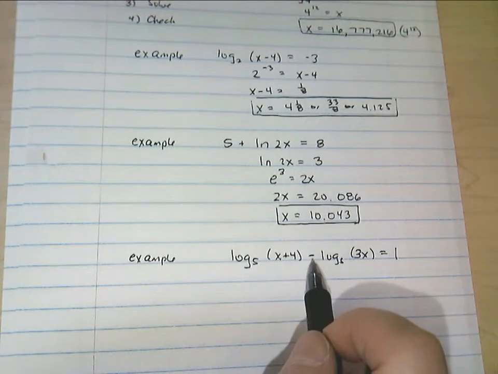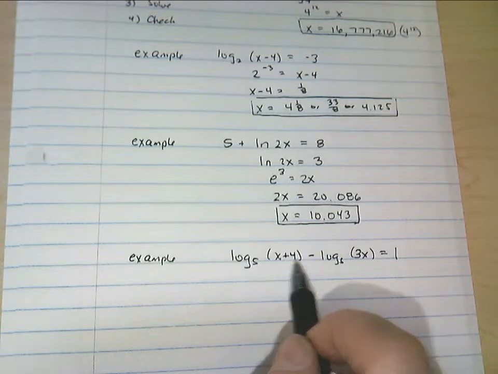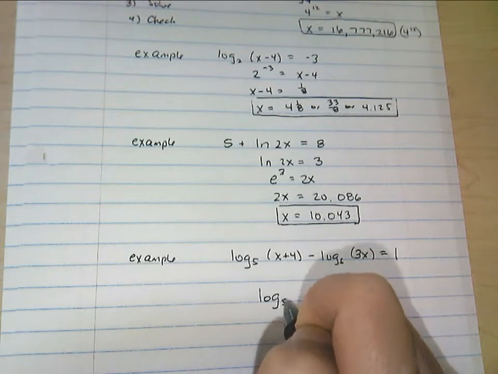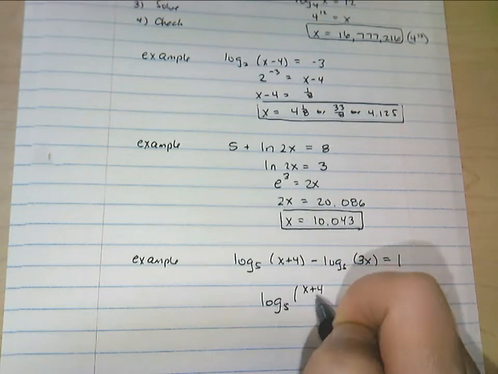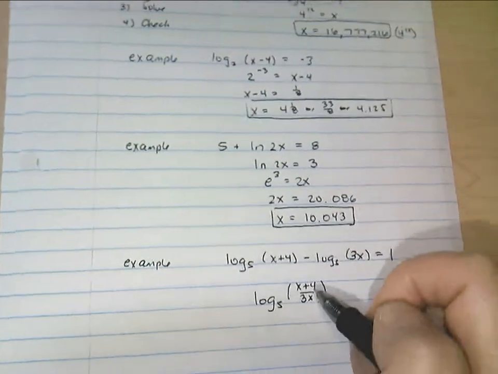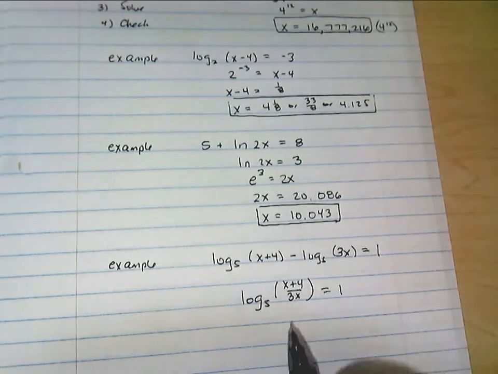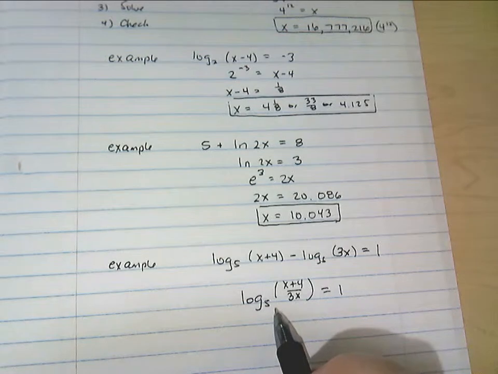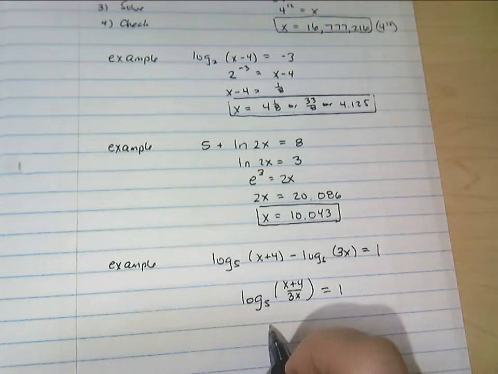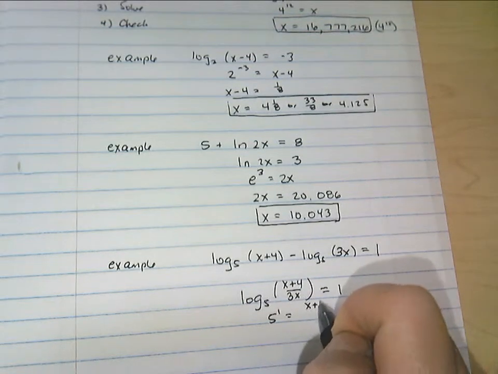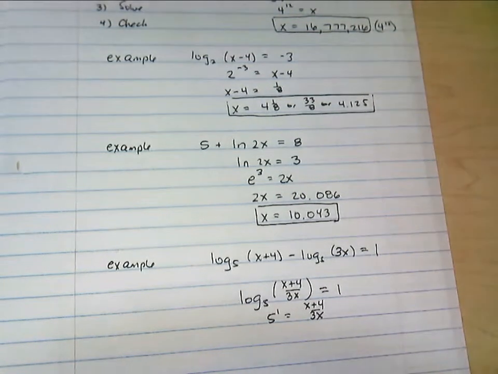Since this is a subtraction problem, I'm going to divide the x plus 4 by 3x. So I'm going to rewrite it as log base 5 of x plus 4 over 3x. And that's equal to 1. Now I have my logarithmic term isolated. I can rewrite this as an exponential equation. So I have 5 to the 1st power is equal to x plus 4 over 3x.